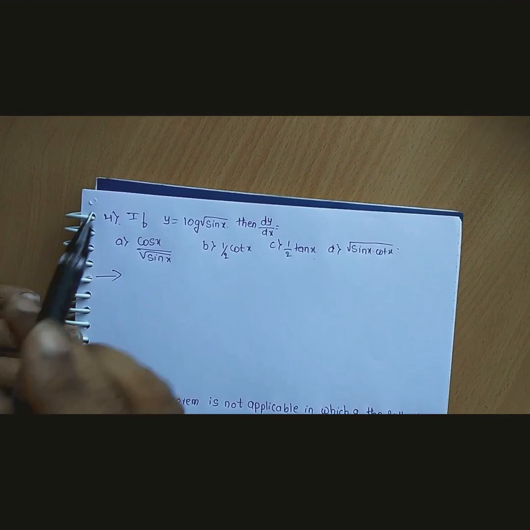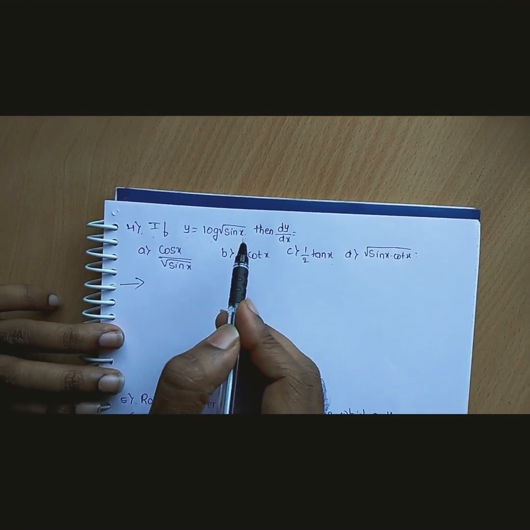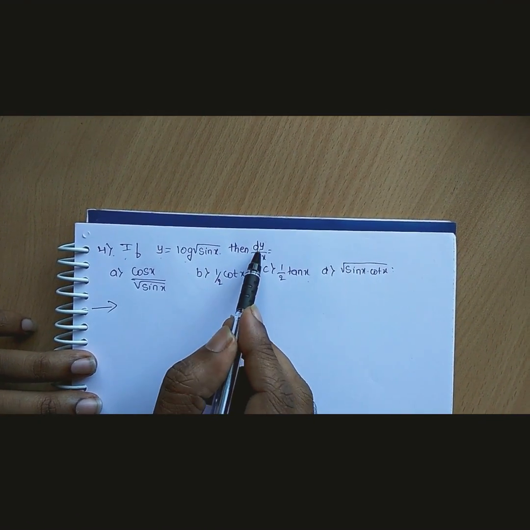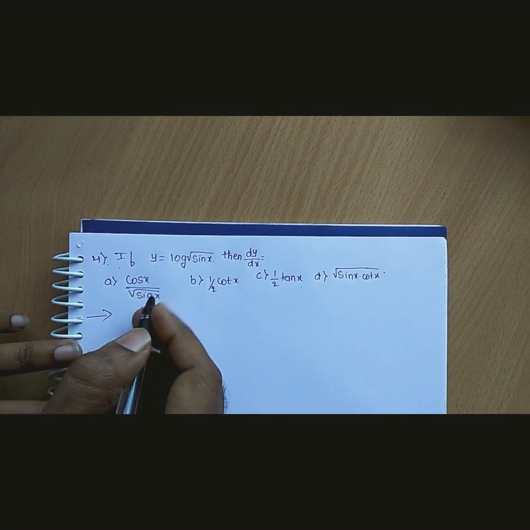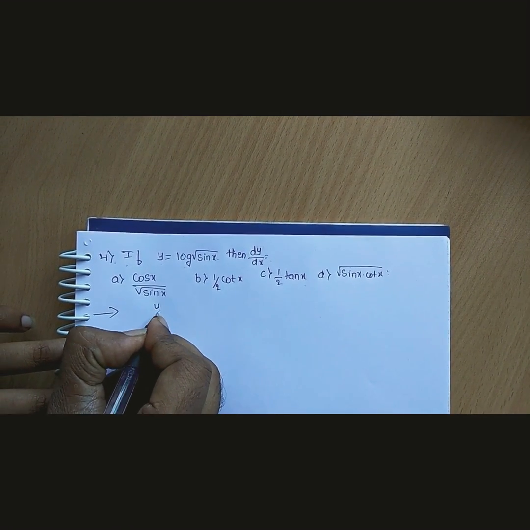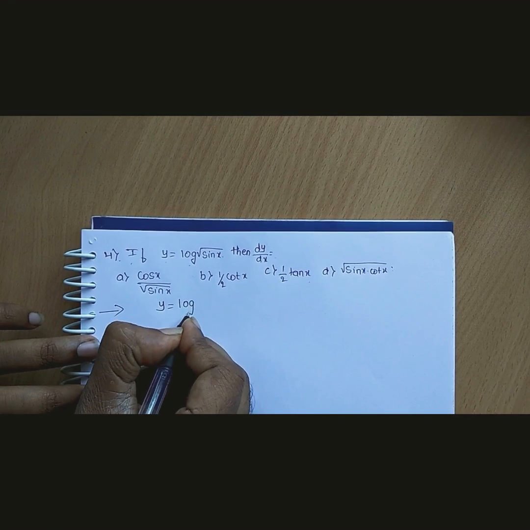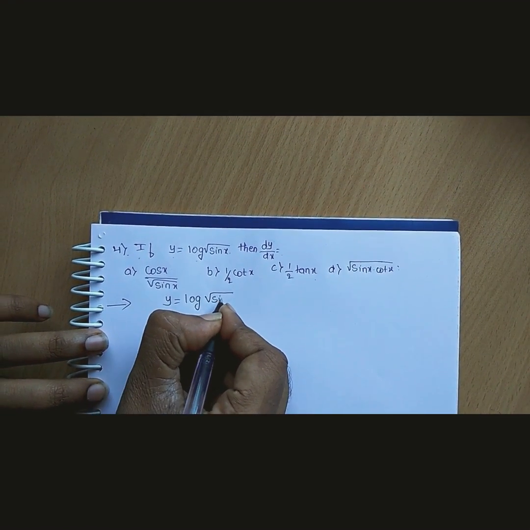Now we will move to the next question, that is question number 4. If y is equal to log of root of sin x, then we have to find the derivative of this function. There are two methods I will tell here. Y is equal to log of root of sin x is the given function.